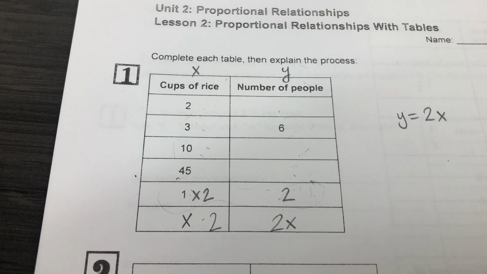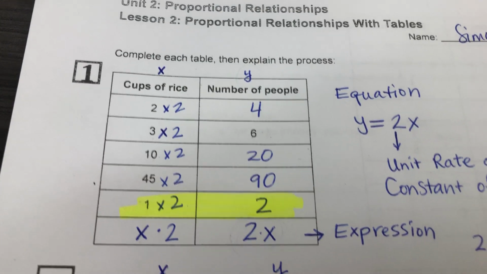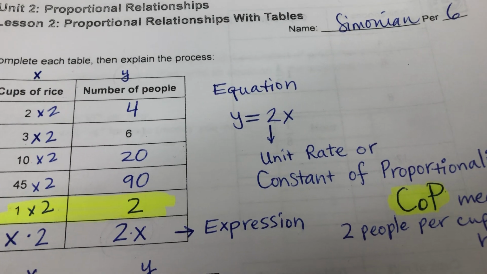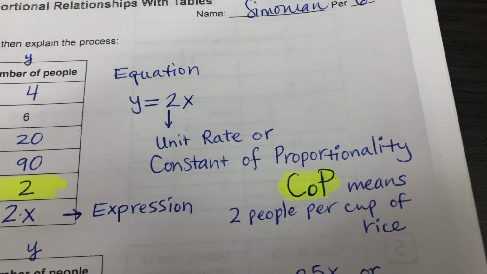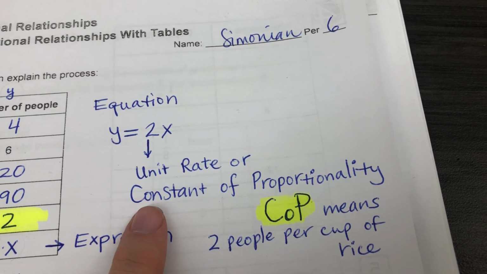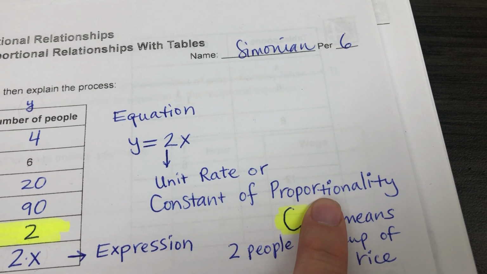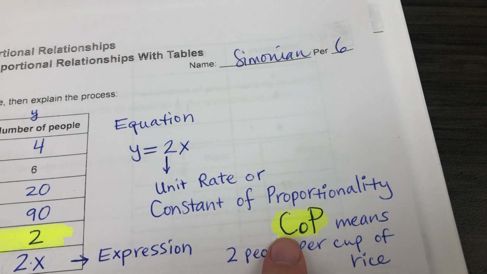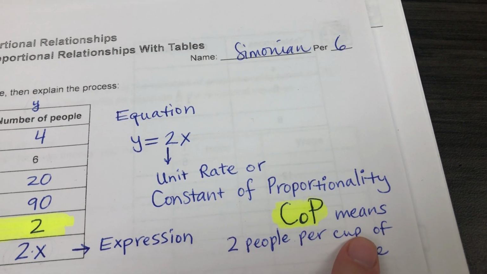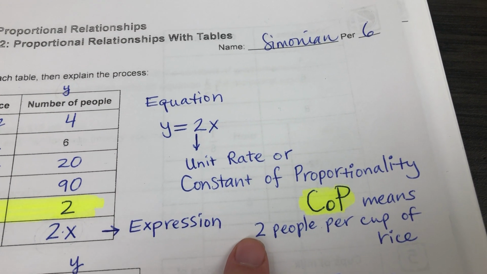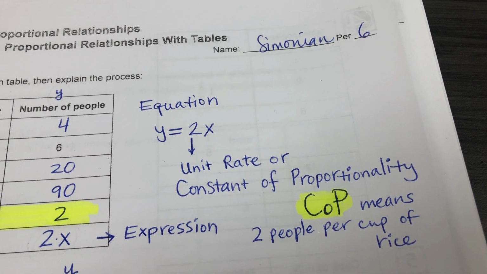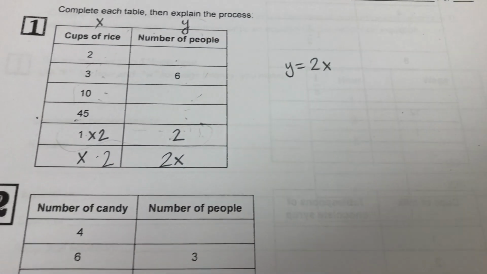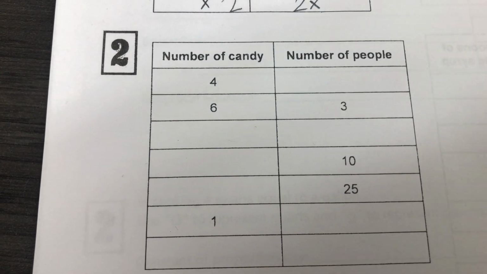So I have this filled out from the class, and it has all the information that we just talked about. Constant of proportionality, which we make shorter and write COP, in this case was 2 people per cup of rice. Now you can pause the video and try the next one.